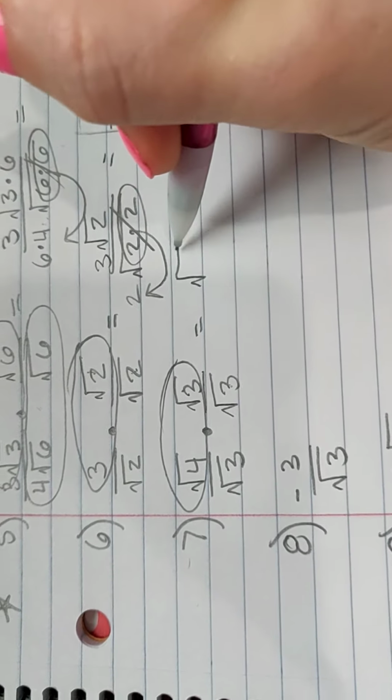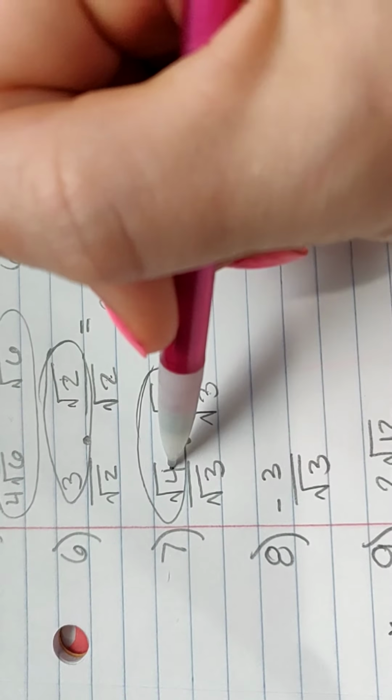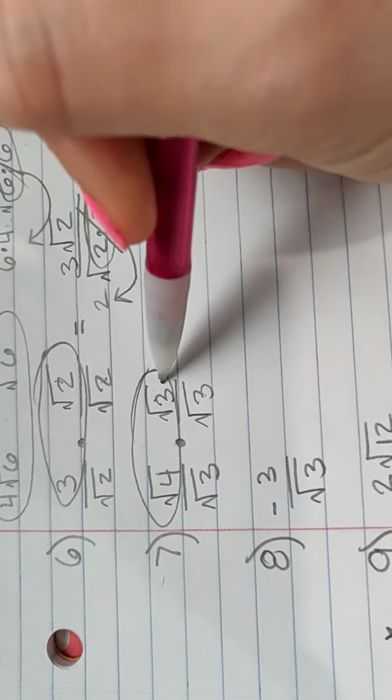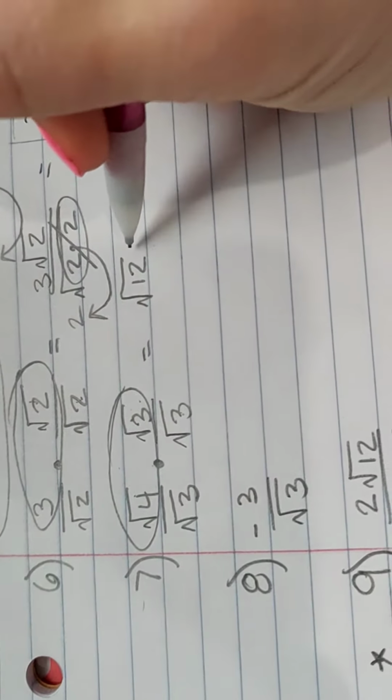So you could either leave this as the square root of 4 times the square root of 3, and then break this up into 2 and 2, and then this one would just be simplified. Or you can do it over here. We've got 4 times 3 is 12. 3 stays the same, and 4 breaks up into 2 times 2. It doesn't matter if you leave it like that or if you do this. Everybody reduces different, so whatever works best for you. I'm okay with that.